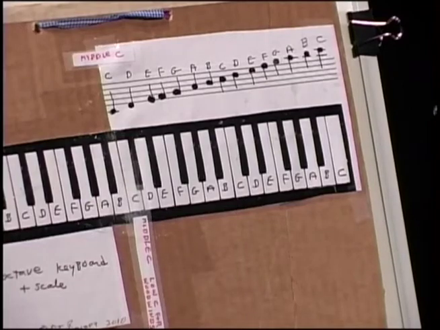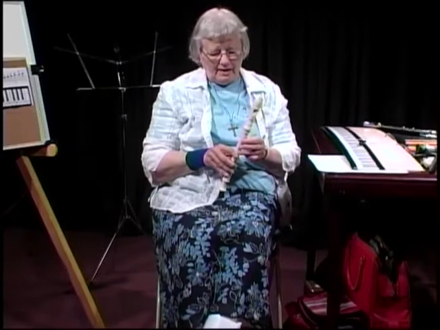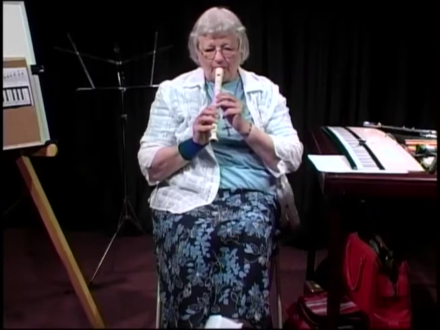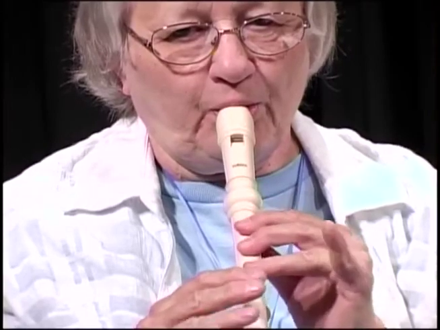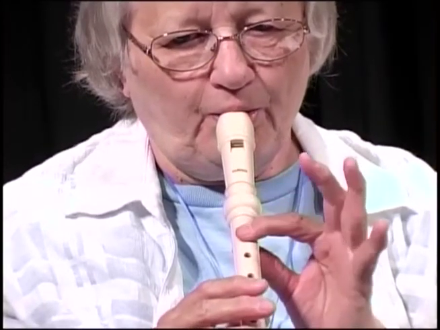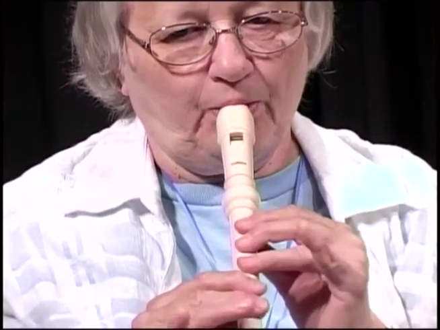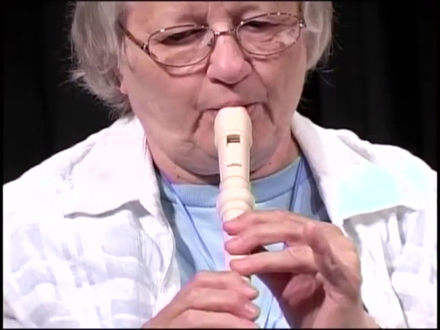So let me just play for a moment the recorder. It has a tone hole in the back. The tone is much better. It's much more intense. You can play a tremendous amount of music on a recorder. I have arranged classical pieces on the recorder. They are a very nice instrument.